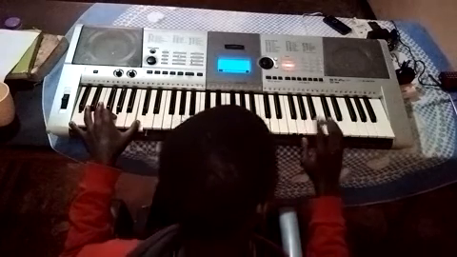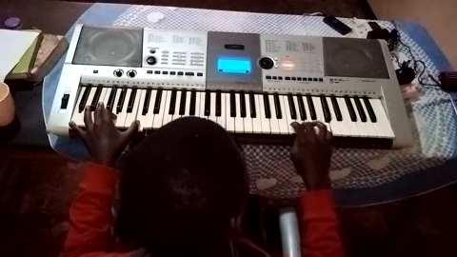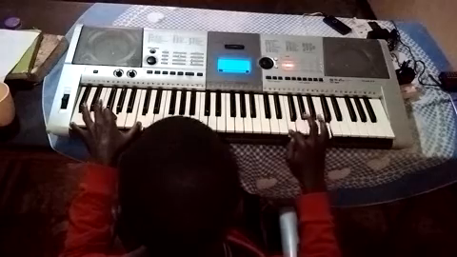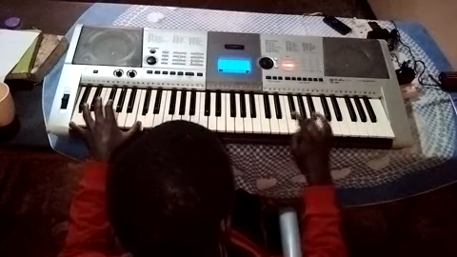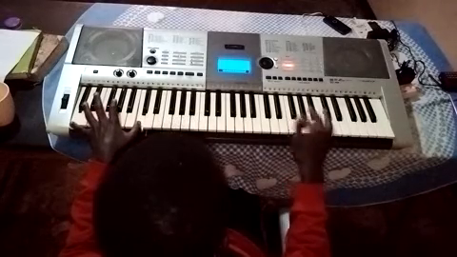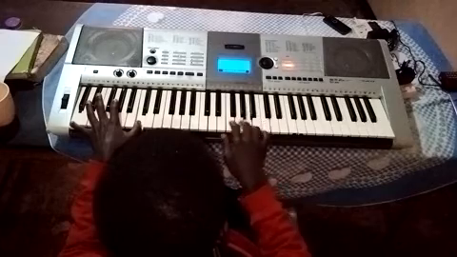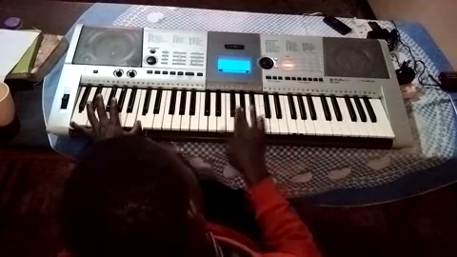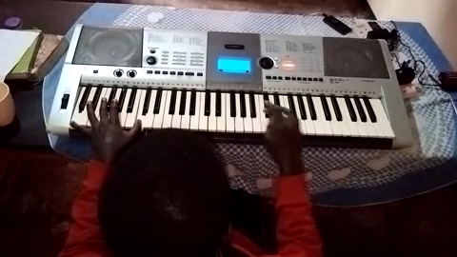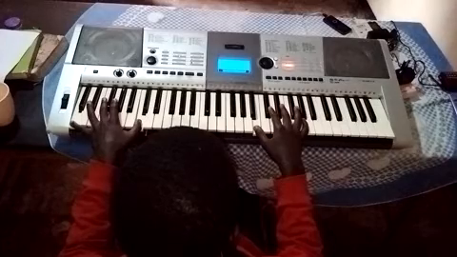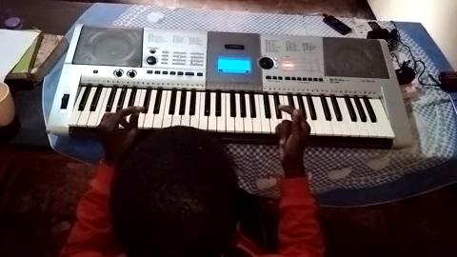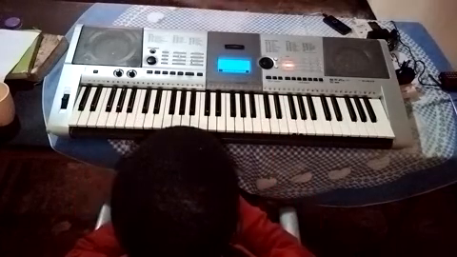You can see it's making some noise there. So that is what I mean by a suspended chord. The third is removed, replaced by a second or by a fourth. So that is basically what I mean by suspended chord.